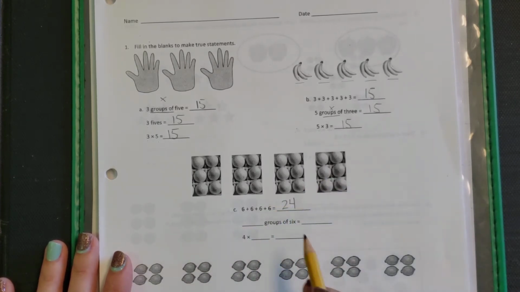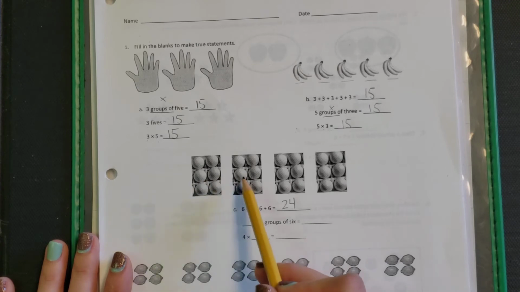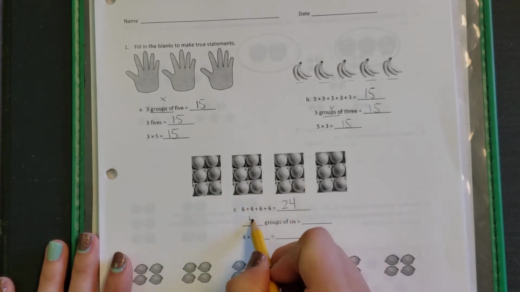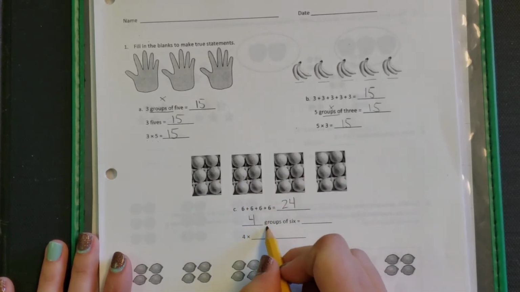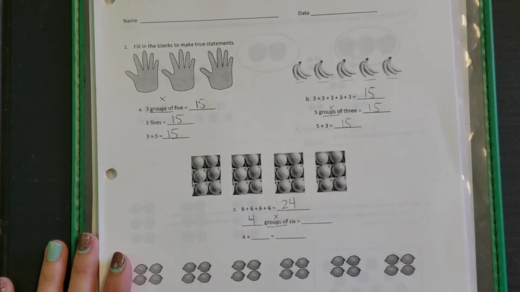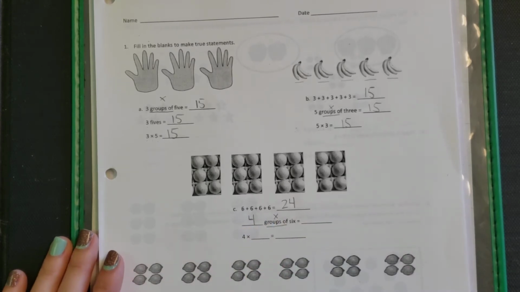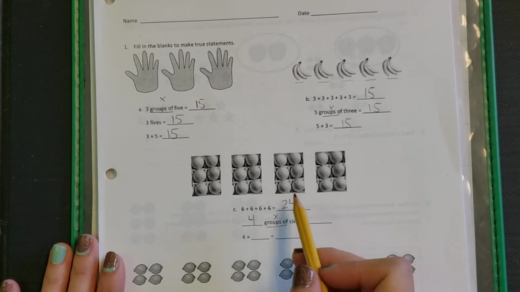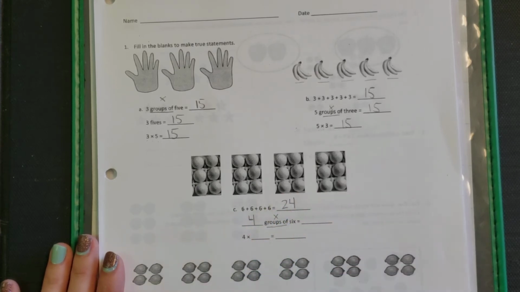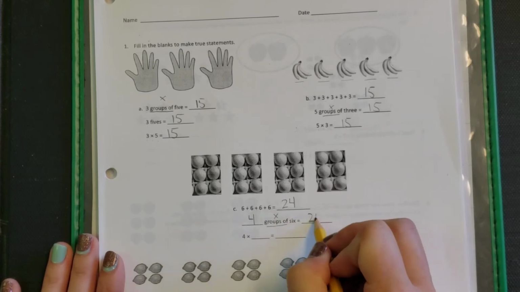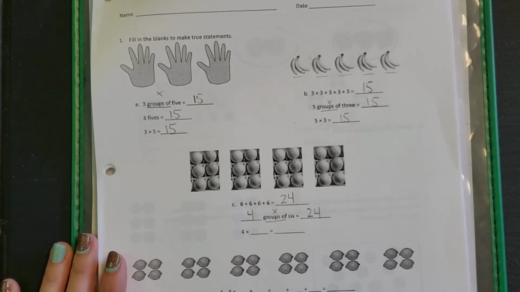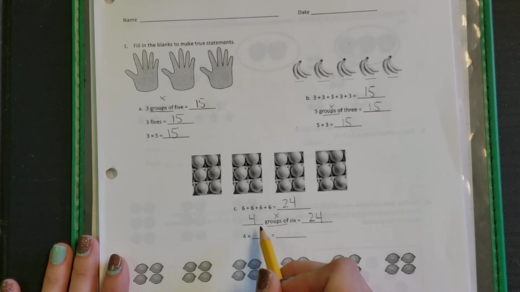All right, now they're starting to ask us to fill in some of this information based on what we know from above. So how many groups of 6 do you see? Well, I see 1, 2, 3, 4 groups of 6. Remember, groups of means multiply, so keep that in mind for when we get to the 3rd line. What is 4 groups of 6? Well, we figured it out right here already, right? We counted 4 groups of 6 and we found that it was 24. And then on the 3rd line, we're taking this information and we're just rewriting it in numerical form.